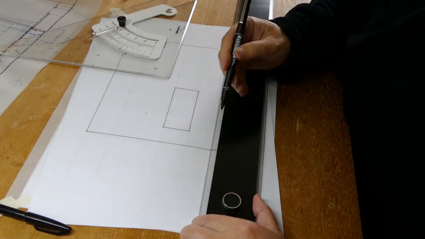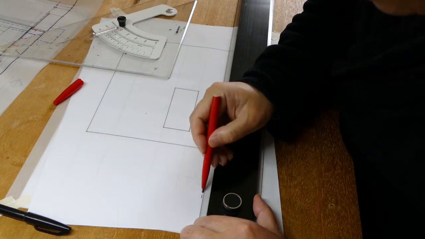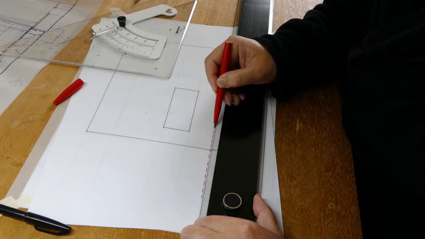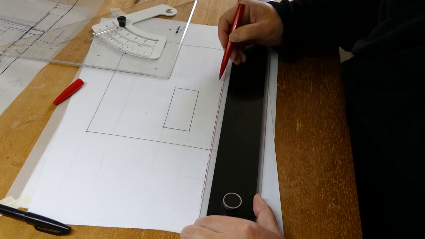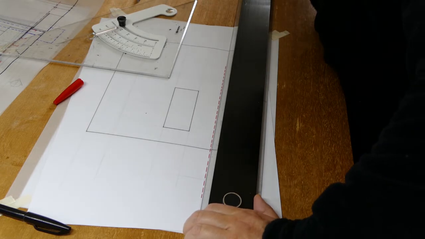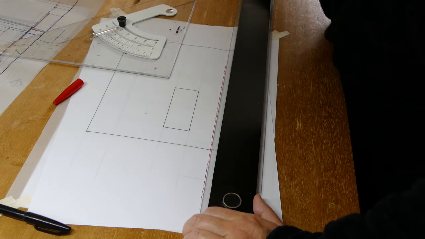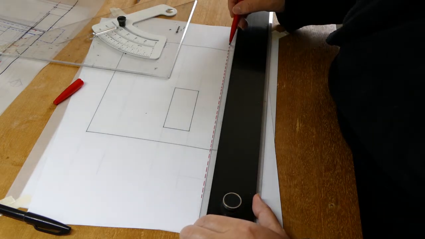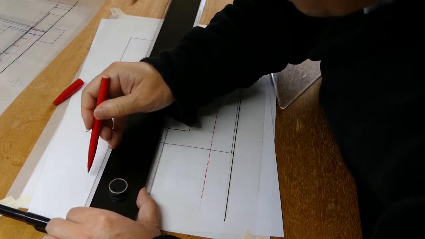So this is the floor finish level. I'll probably draw it in red color. We need to indicate the floor finish level. And we have another one because I have steps on the top. Another one is the ceiling.